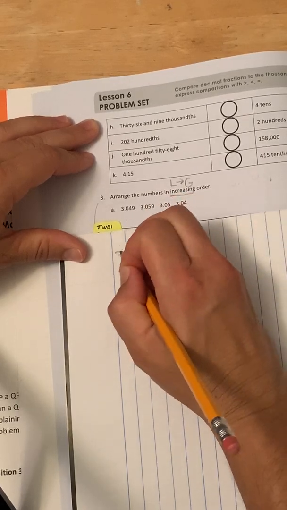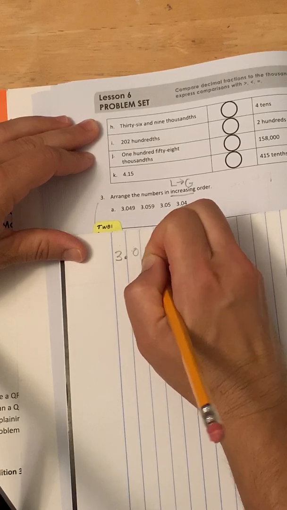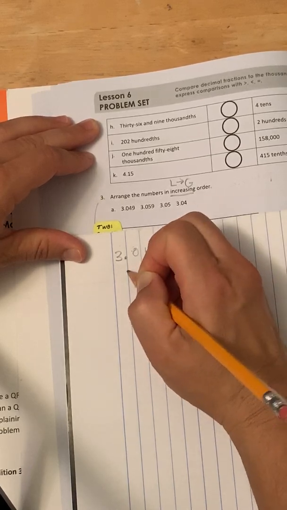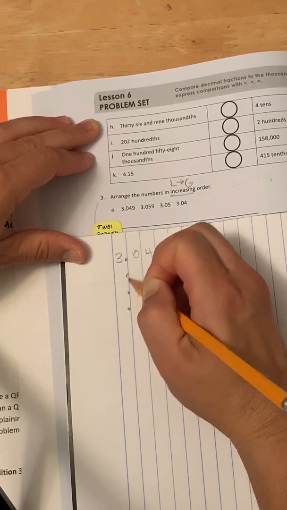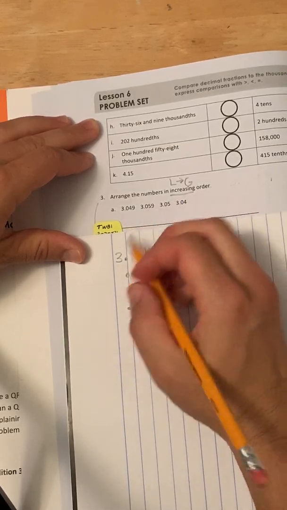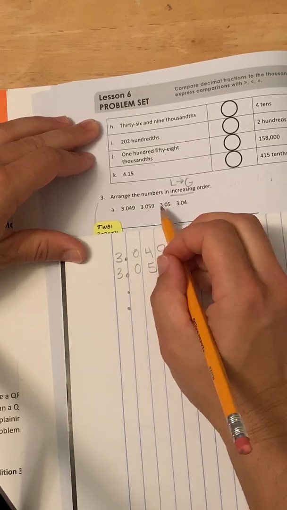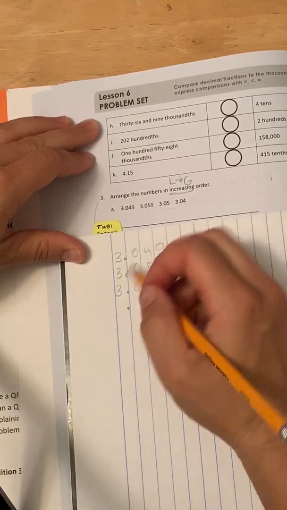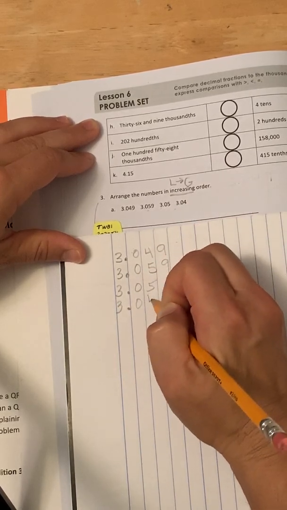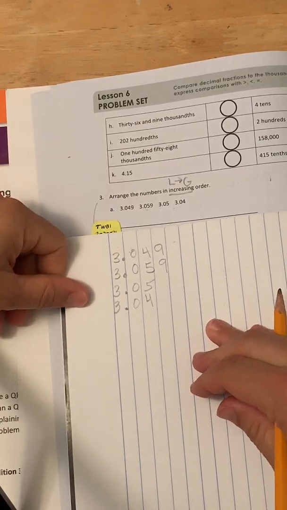So the first one. And make sure the decimal is always in the same place. I'm putting 4 decimals because there's 4 numbers. Okay, the next one, I'm going to copy it down, nicely lined up. Okay, when it's lined up vertically like this, I can easily tell the biggest and smallest numbers.